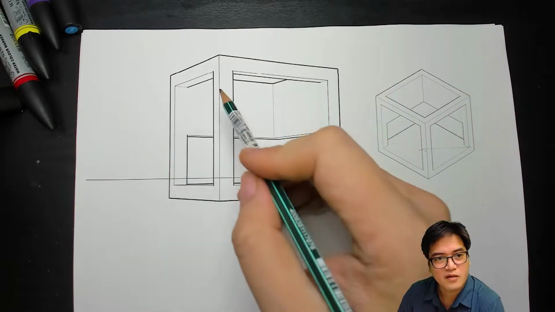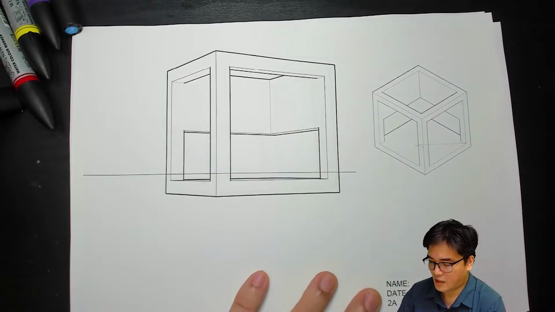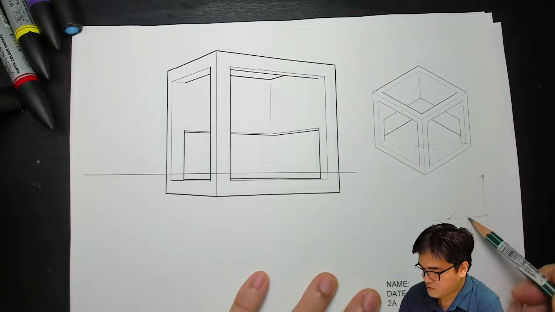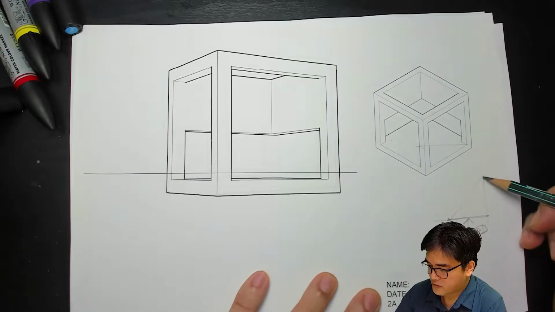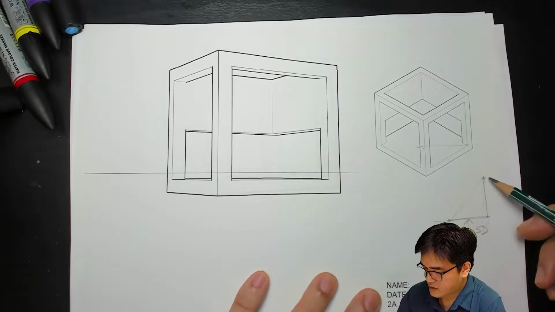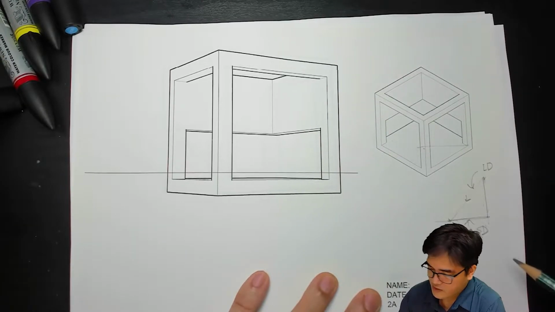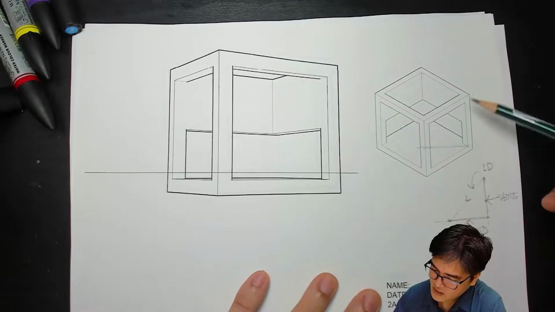For this demonstration, I'm still sticking with a form that is a cube, but it's hollowed. I'll be using the vertical line, and the shadow direction will be horizontal, parallel to the picture plane. So my vertical edge is that, and this will be my light direction. So simple. If we apply it here, shadow cast for this one.